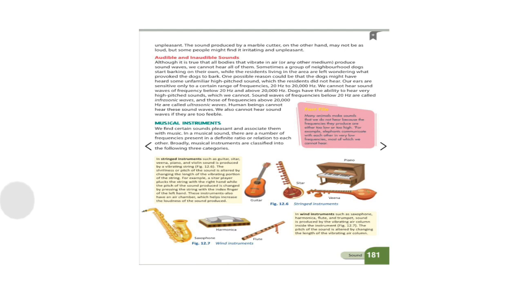Can you say a few examples? Saxophone, harmonica, flute, and trumpet. Here, how is the sound produced? The sound is produced by the vibrating air column inside the instrument. The pitch of the sound is altered by changing the length of the vibrating air column.